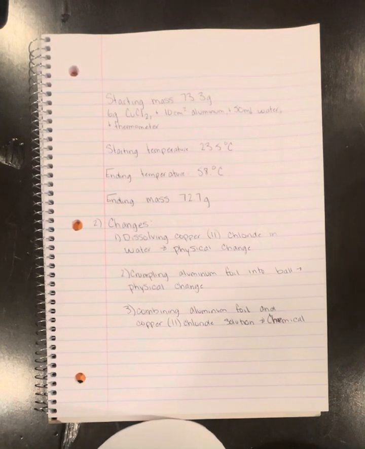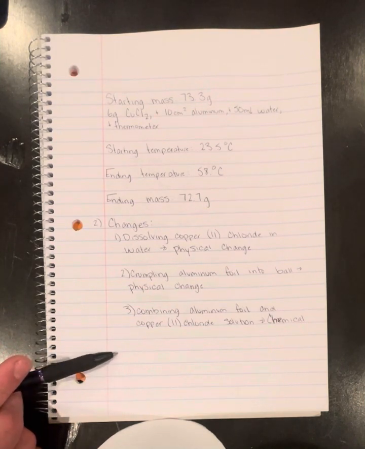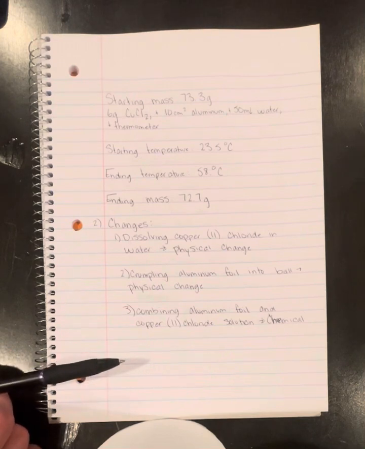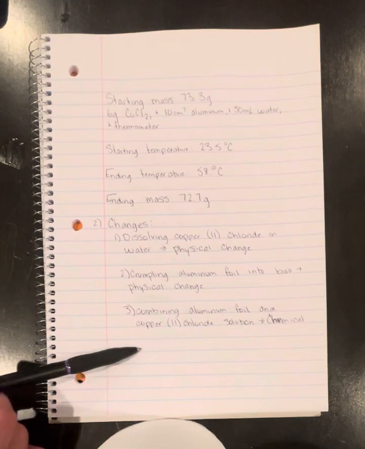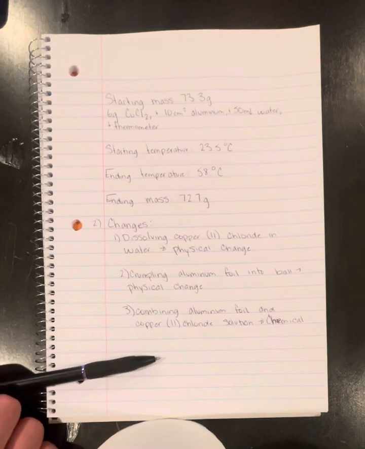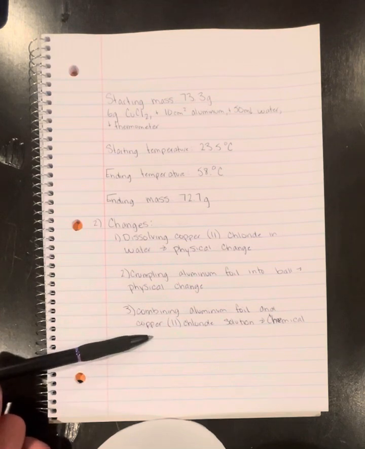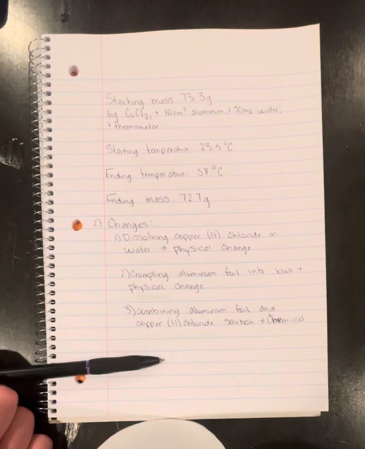When aluminum reacts with copper chloride solution, a displacement reaction occurs. So what I mean by this is that the aluminum displaces the copper from the solution, forming aluminum chloride and copper metal. We also see bubbles indicating hydrogen being released as gas.